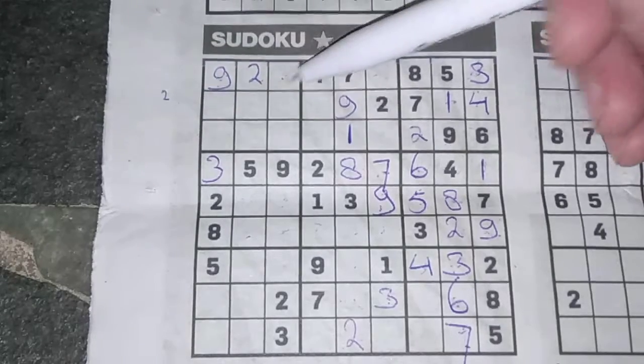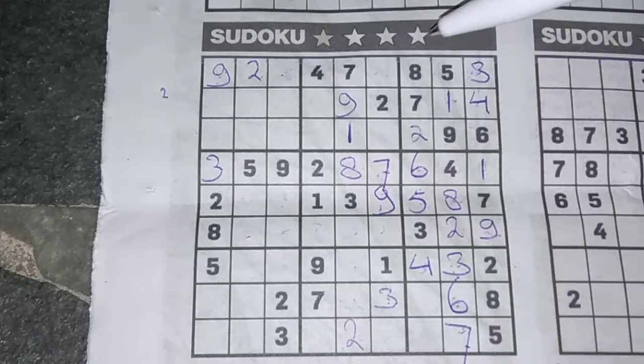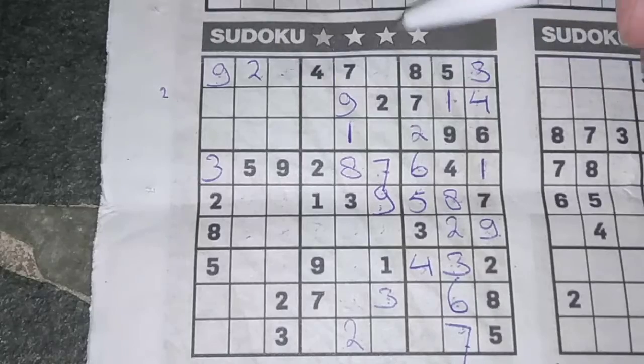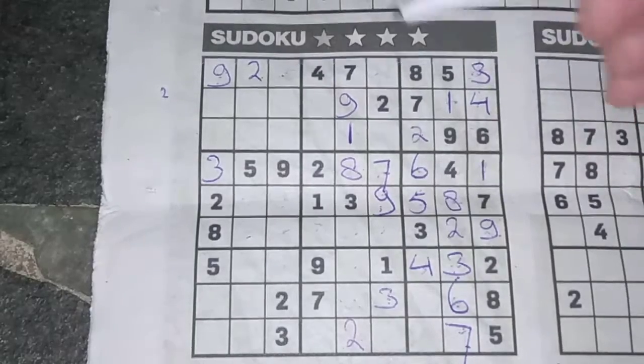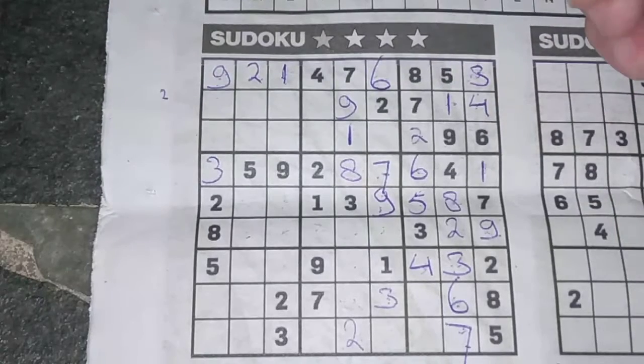These 2 numbers in the 1st row, the missing numbers are 1 and 6. I see here 1, so no 1 there. 1 should be here, and the 6 goes there.